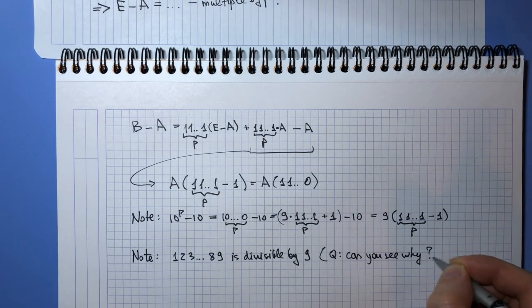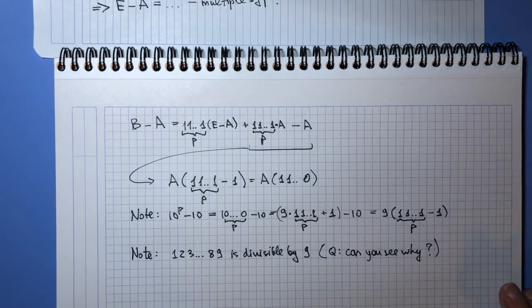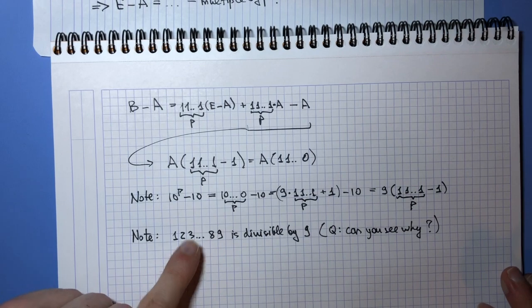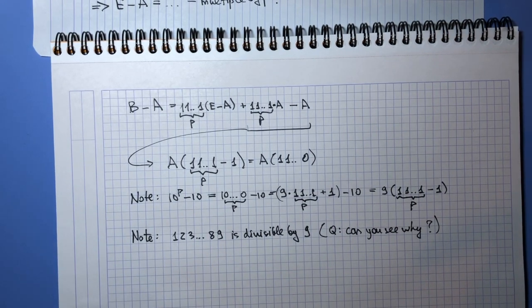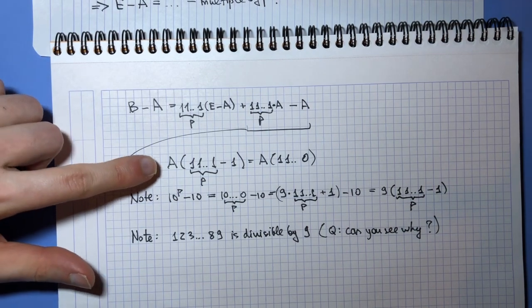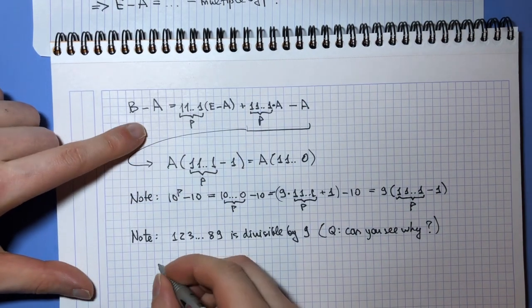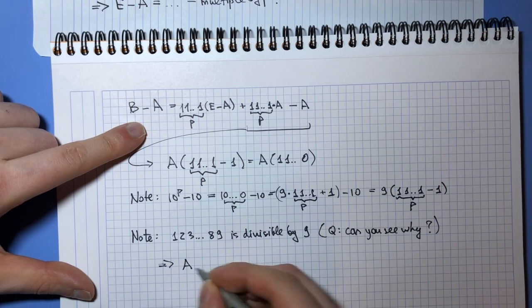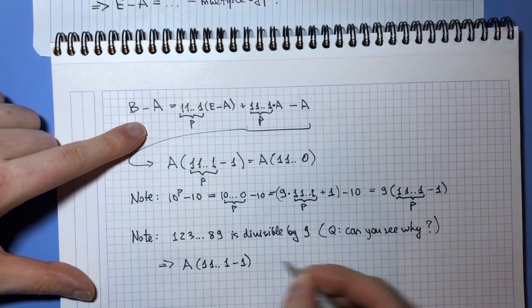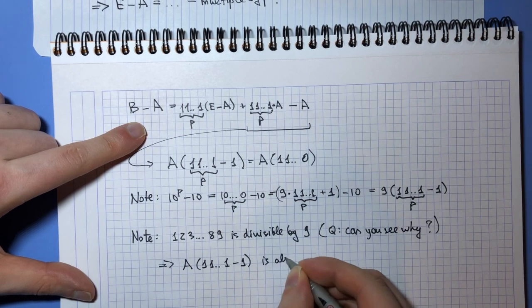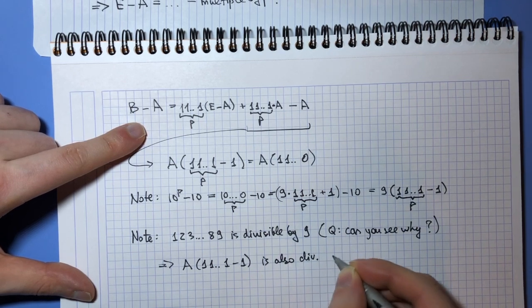You don't actually have to divide it using long division or something. There is a trick you can use to deduce divisibility by 9. So then, you can see that A times this is also divisible by 9.